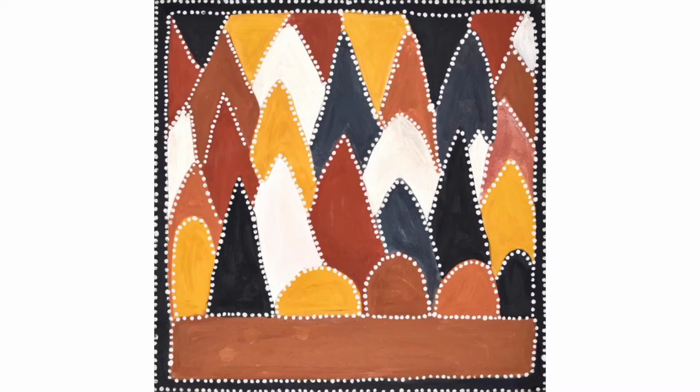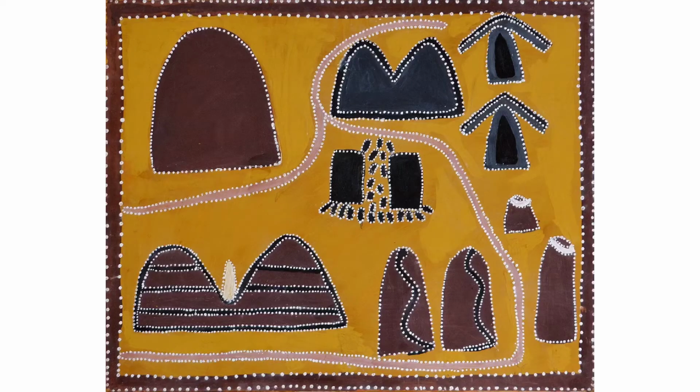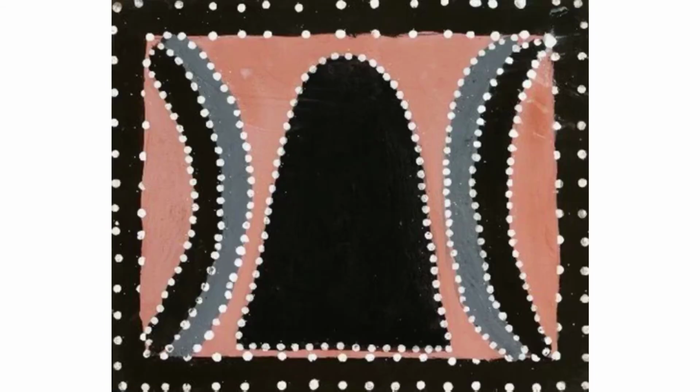This is Limestone Hills, Texas by Queenie McKenzie. And of course, it's not the same Texas like the state in the United States that we live in. It's the Texas in Australia. And this is Untitled by Queenie McKenzie. And this is Windbin Waterfall by Queenie McKenzie. What do you think of her artwork?